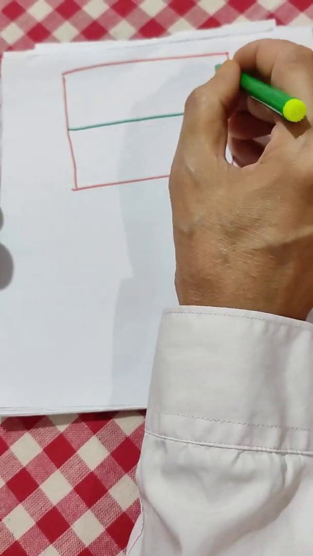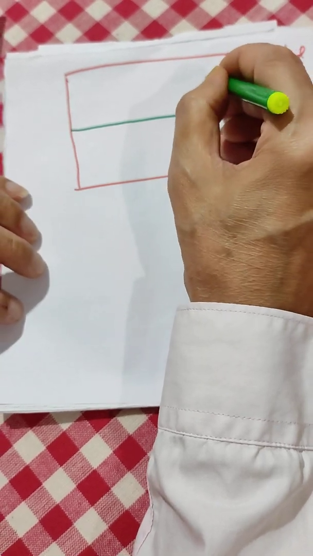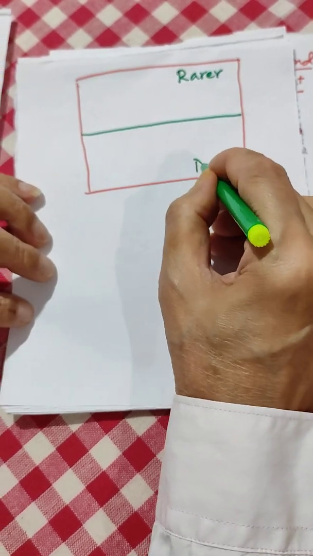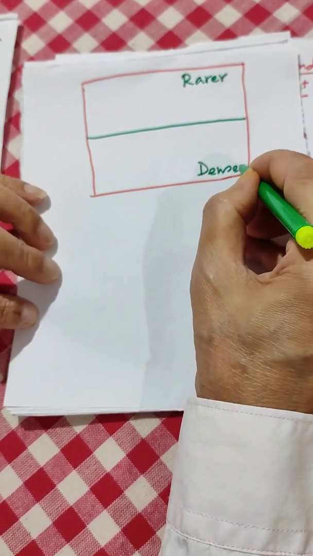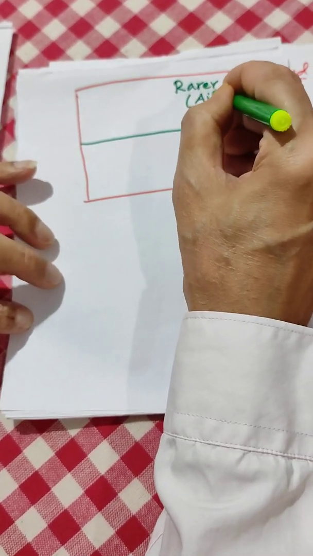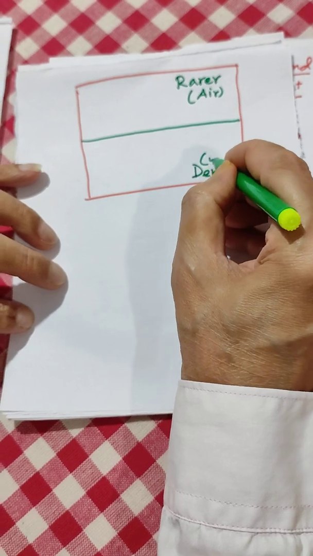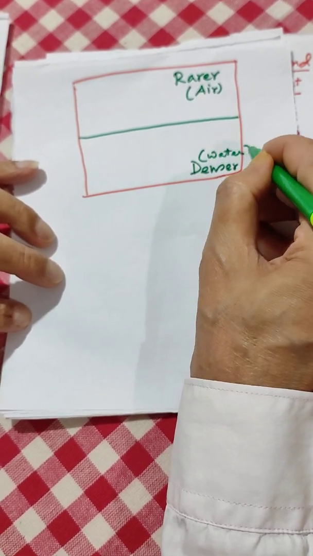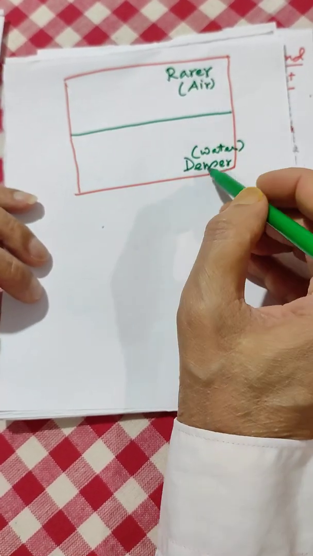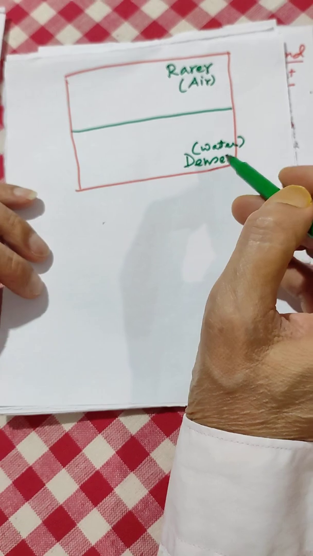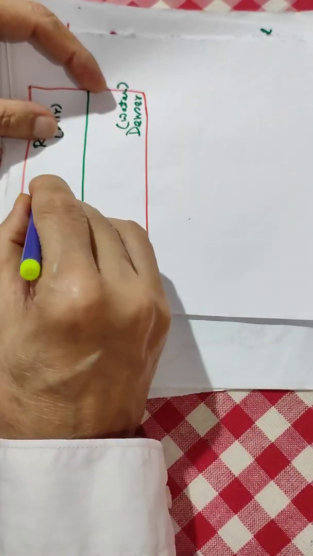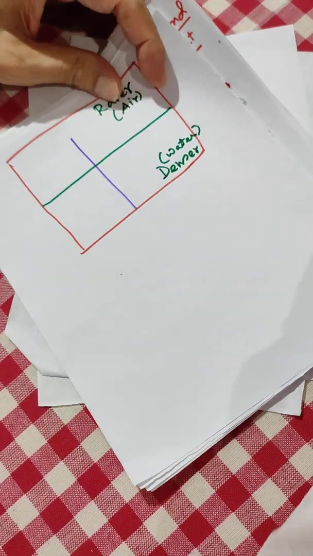Now suppose this is medium A, which is rarer. This is a rarer medium and this is a denser medium. Alright? Suppose rarer medium, you can say air is rarer medium, then denser, suppose water. So if you compare air and water, air is rarer medium, optical density less, and then water is denser medium, optical density more.